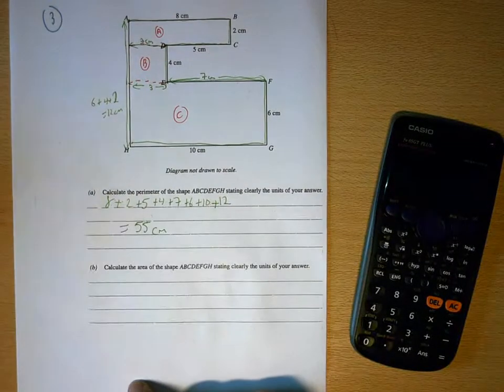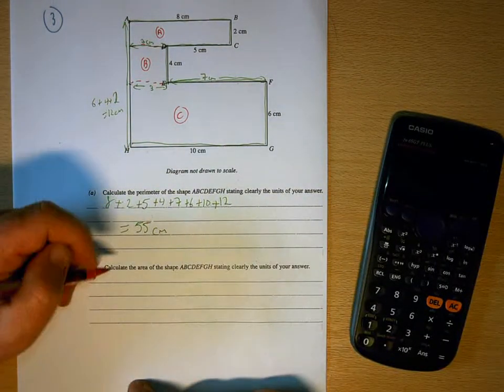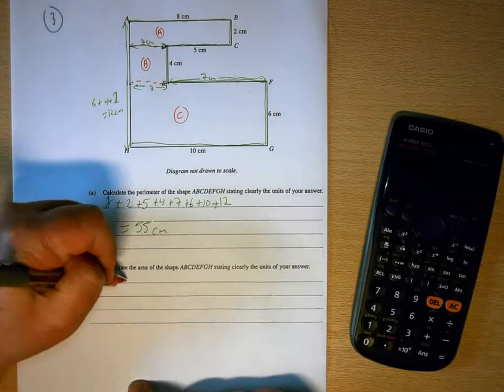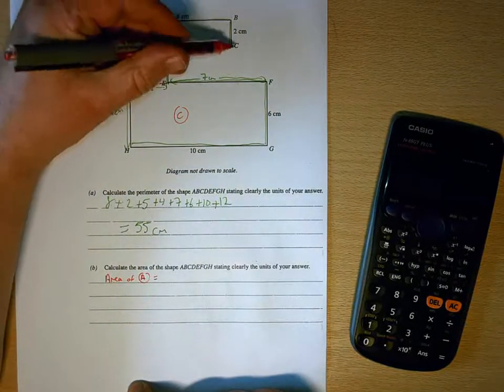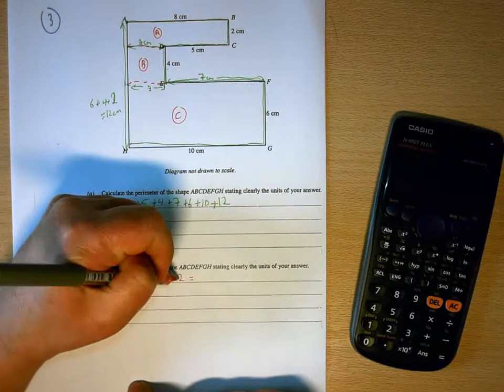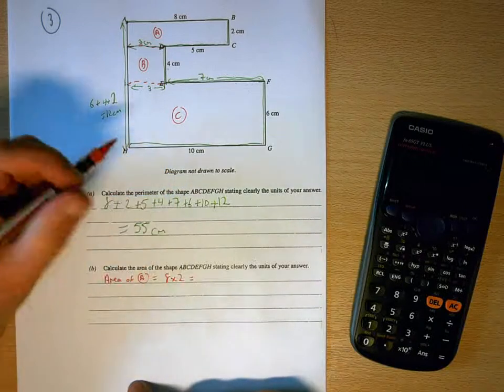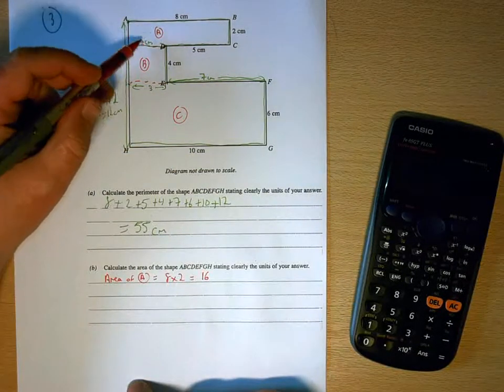Now for part B, I need to work out the area of rectangle A. So area of A is going to be 8 times 2, and it's worth writing these bits in because it's showing the examiner what numbers you're using to get this rectangle's area from.